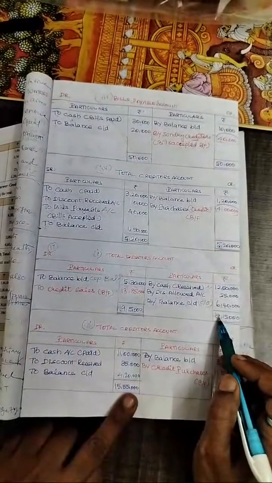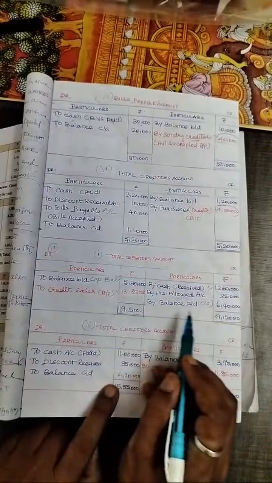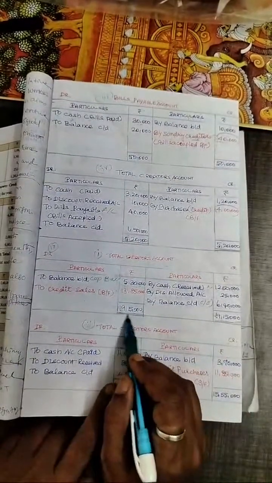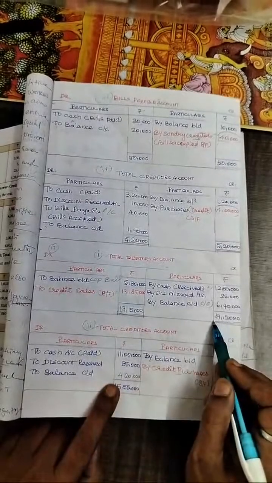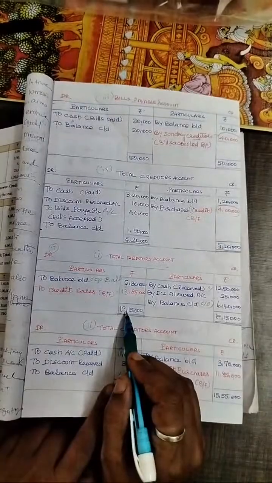19,15,000 rupees. Okay. That 19,15,000 rupees you have to enter on both debit and credit side. After you enter the total, you should draw the double lines. The double line denoted as the total.